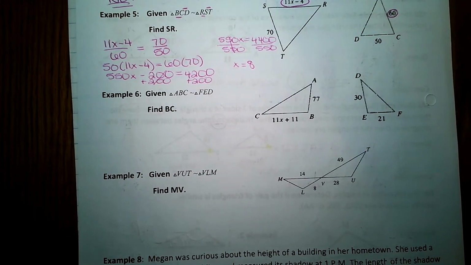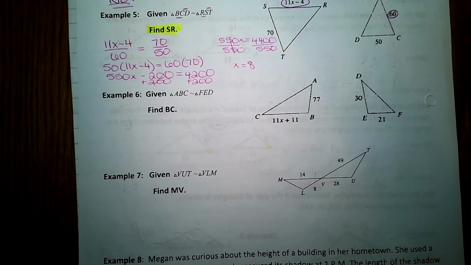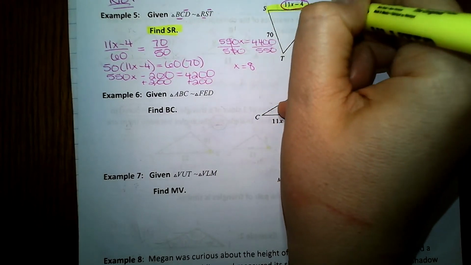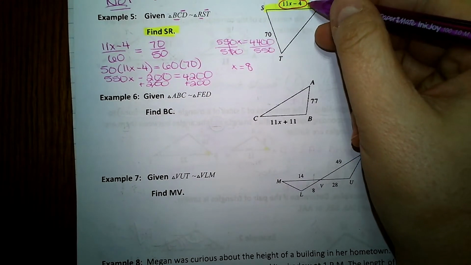Now, before I circle that and say I'm all done, I need to go back and read these directions. The directions say solve for SR. Find the length from S to R. So I'm not done yet. I need to go back up into my picture and solve for this missing measurement, which means I need to substitute the value of x in for the variable x.